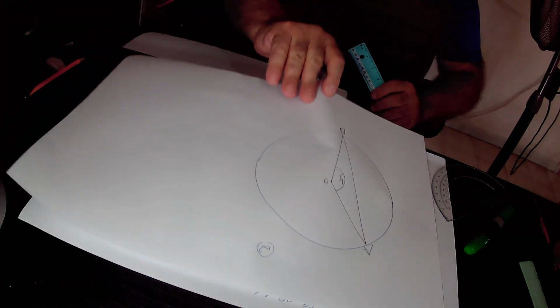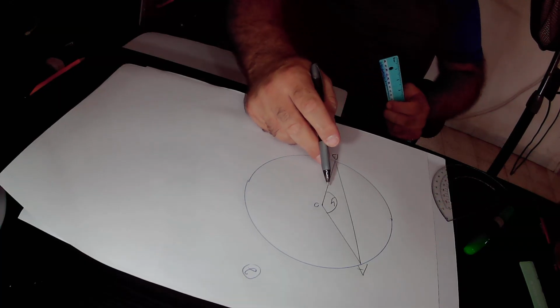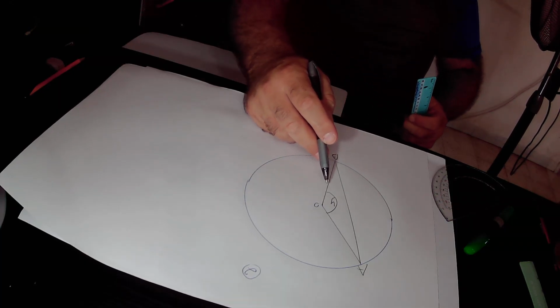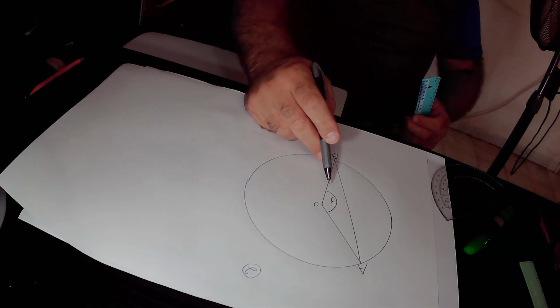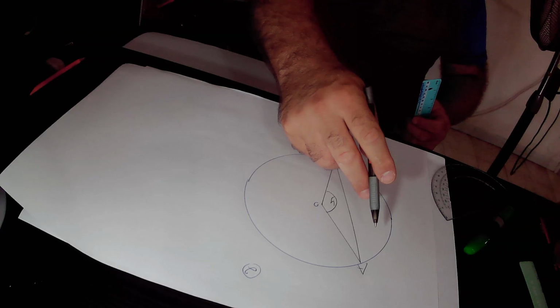So actually, this is center angle Y, copied from the original drawing. Center angle Y subtends on chord AB.